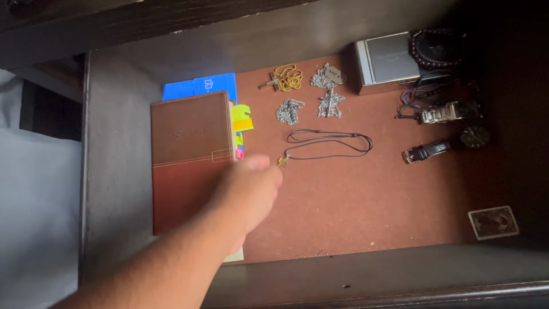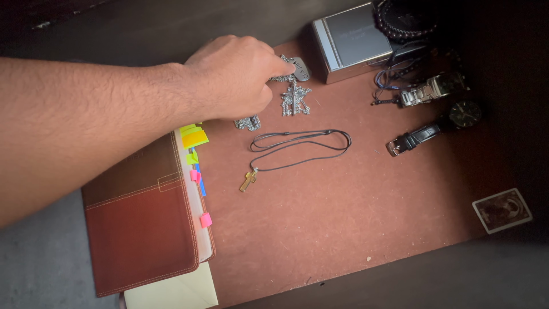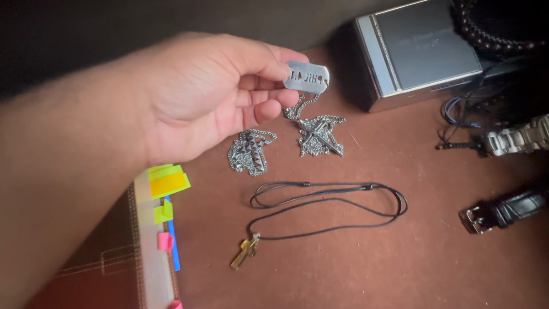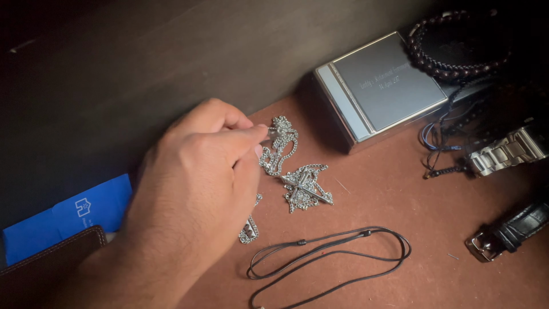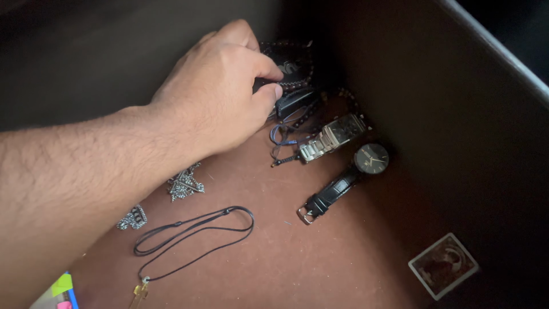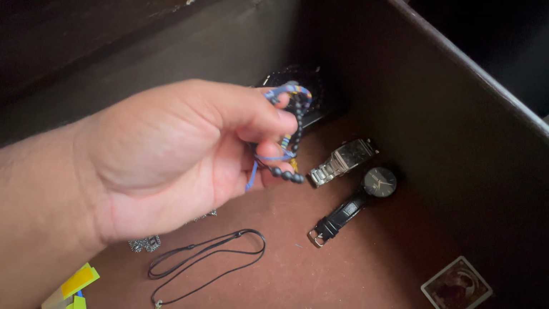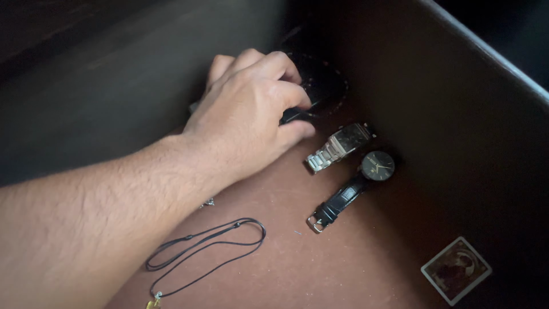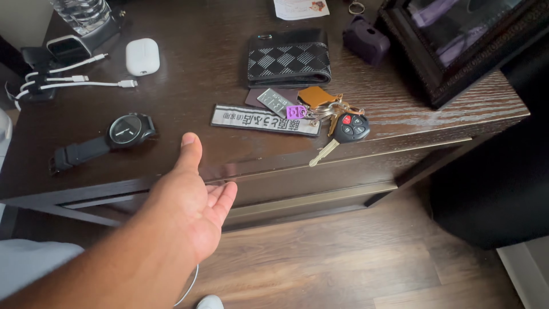Here are my necklaces, or you could also say here are my crosses, because each of them has a little cross, except for this one, which would be a Bible verse. Let's see if I can turn that. Yeah, Bible verse. It says in the back. Amen. Here are my bracelets. So here's one bracelet. Here are a couple more bracelets. And then here are my other watches, my other two watches. Now I'm going to close my drawer, and the drawer is closed.